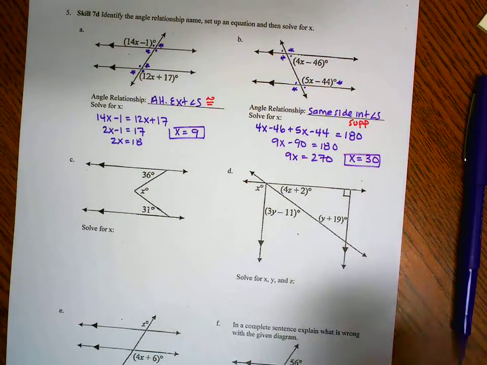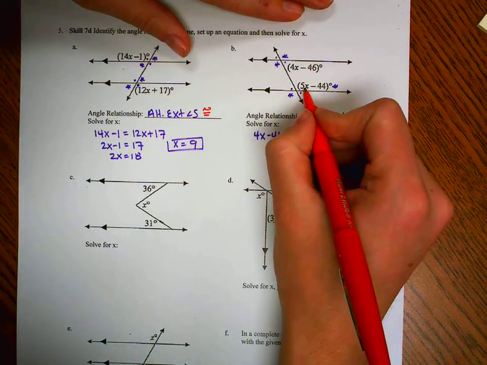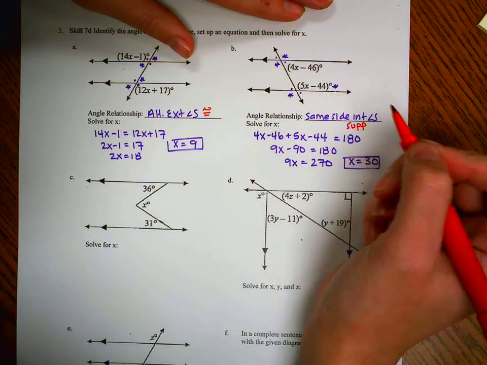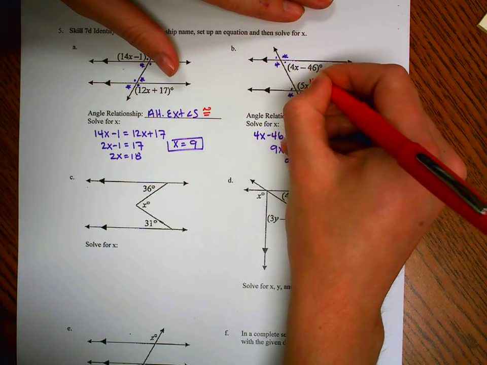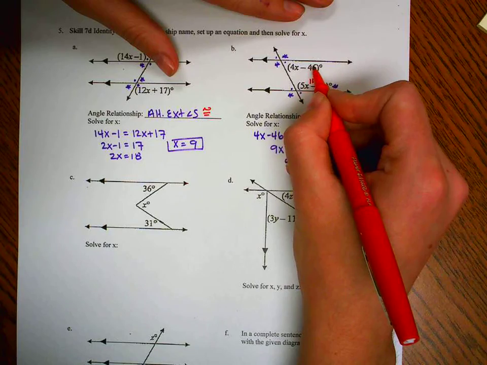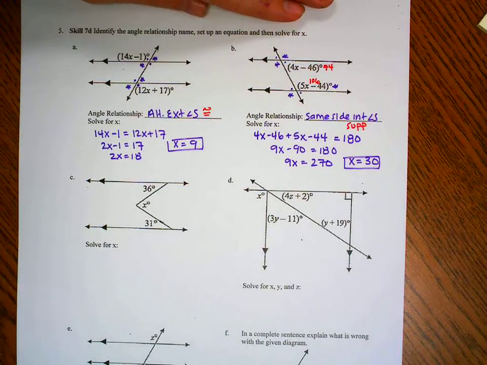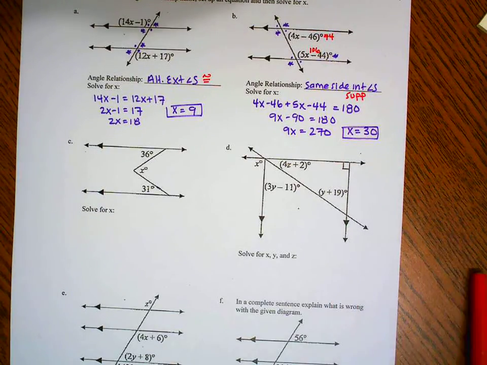Well, it's actually smart to check our answers, and we can do it pretty easily by plugging back in. So 5 times 30 is 150. 150 minus 44 is 106. 30 times 4 is 120. 120 minus 46 is 74. So together they add up to 180 like they were supposed to. Fantastic. Okay, C. Ooh, this is a good problem.